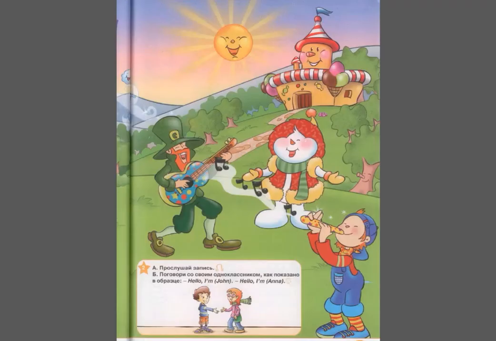Boys and girls, open your books, please. Page number 5.